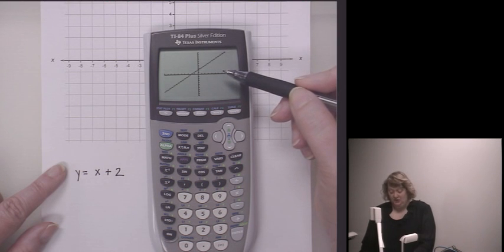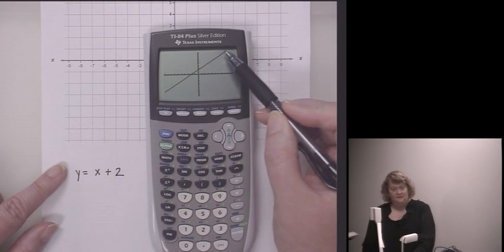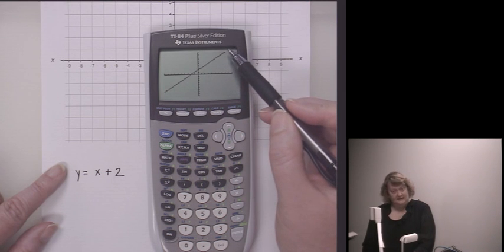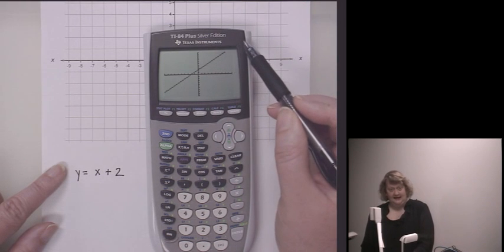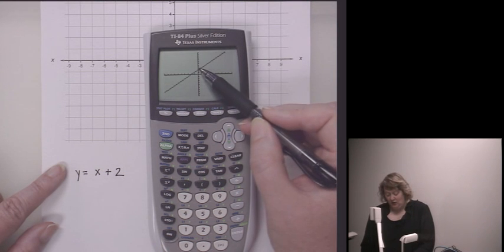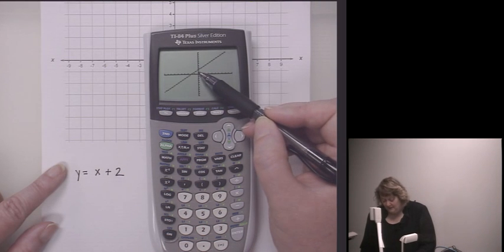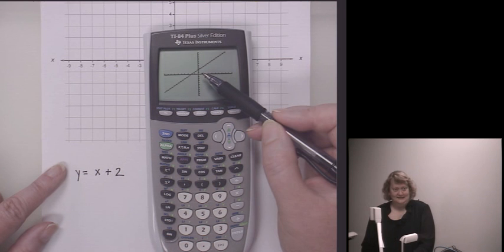I can get a general idea that this slope is going up as I read from left to right, which tells me it's positive slope, and that it's increasing. But that's about all I can see. I can see that it crosses the y-axis on the positive, and I can almost see that it's at 2 tick marks up.